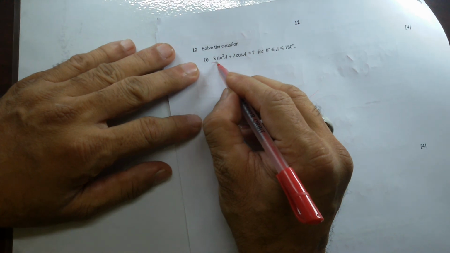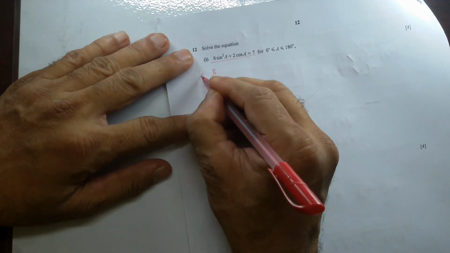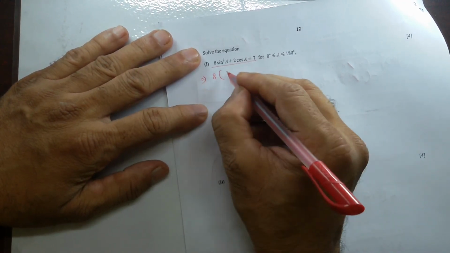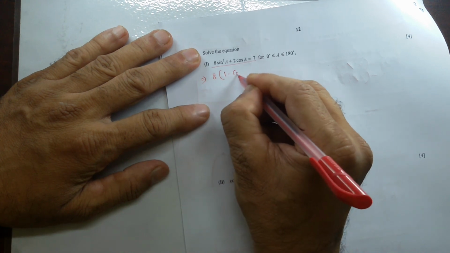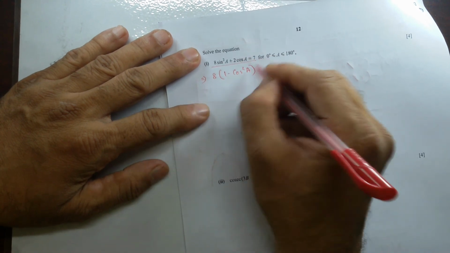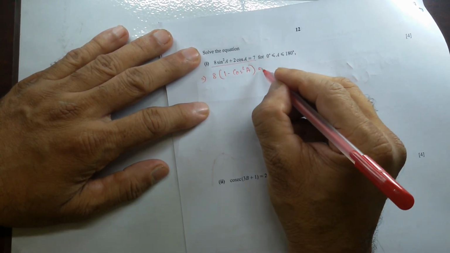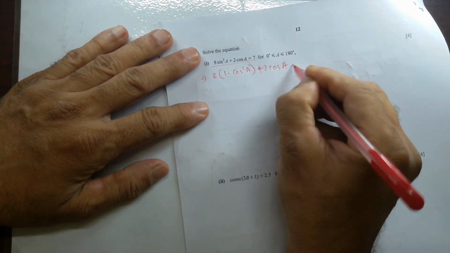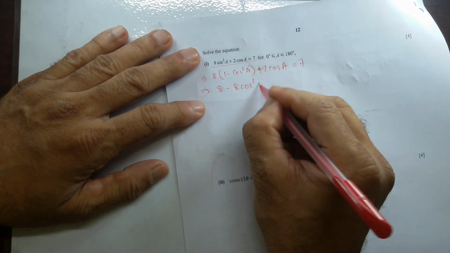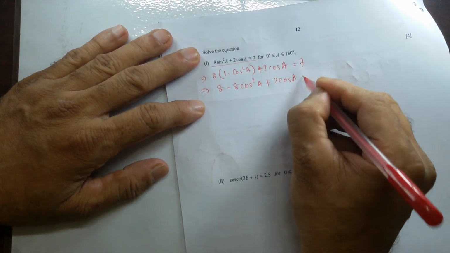Now we're going to come to the last math question, number 12. It's trigonometry, finding the angles A between 0 and 180 degrees. Now this has sine squared A and cos A. What are you going to do? We're going to use the trigonometric identities. Instead of sine squared A, we can write 1 minus cos squared A, so we have the same trigonometric ratio. Plus 2 cos A equals 7. When you take this bracket off, 8 minus 8 cos squared A plus 2 cos A equals 7.